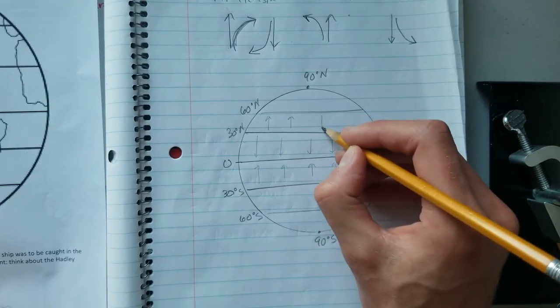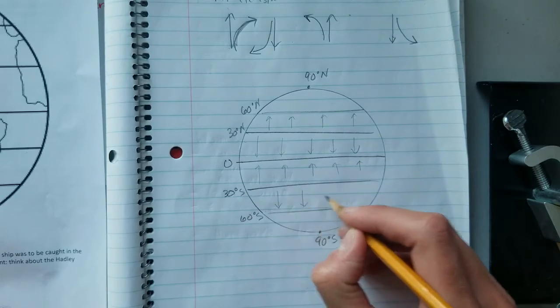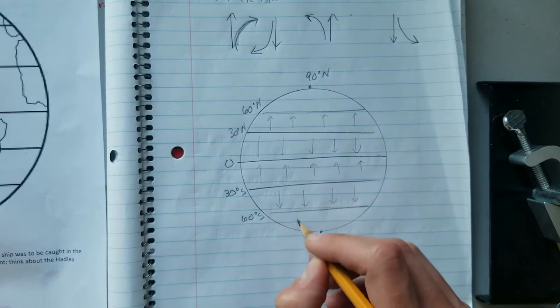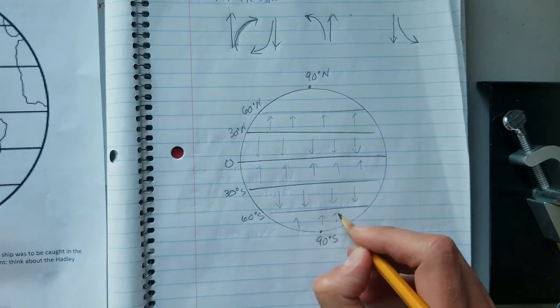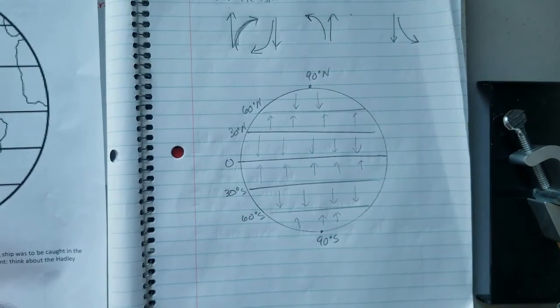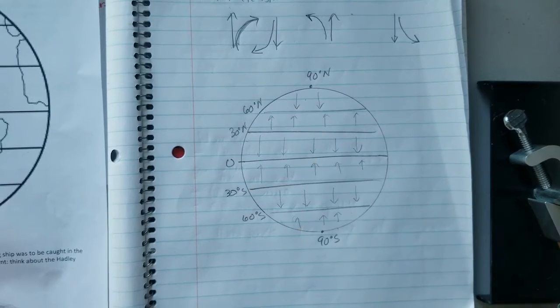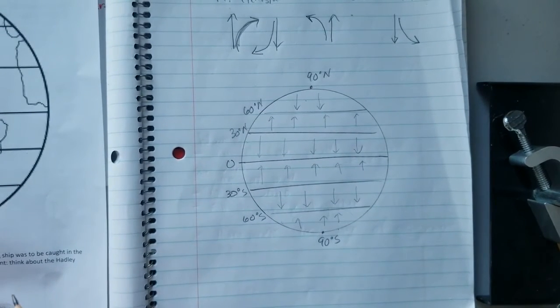North in this region, south in this region, north, and this would be south. You'd have to look at the drawings. We didn't talk about the polar cells, which would be these guys and these guys, but if you look at the diagram, it should be pretty clear.